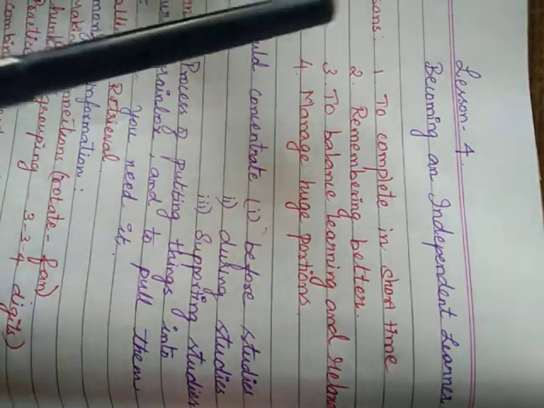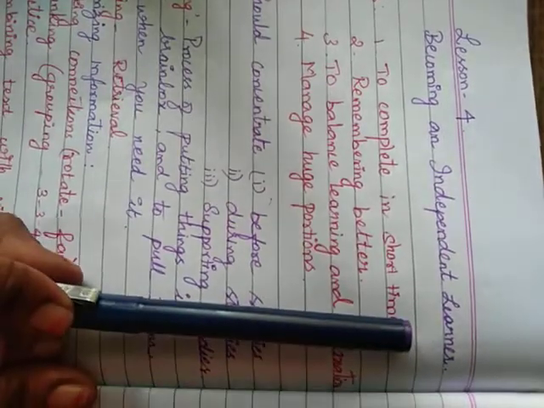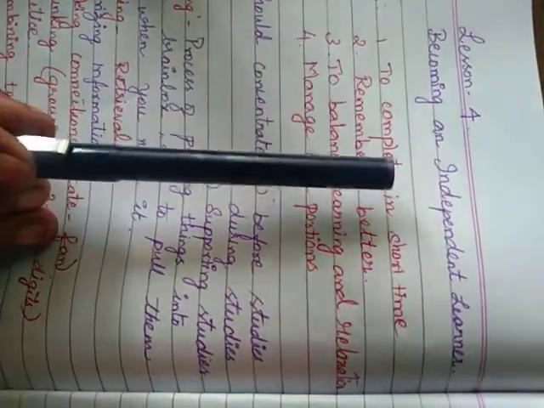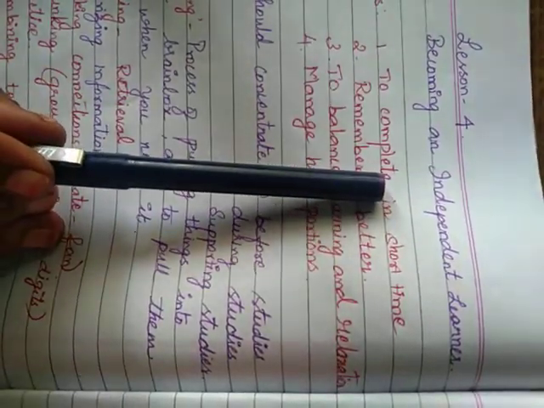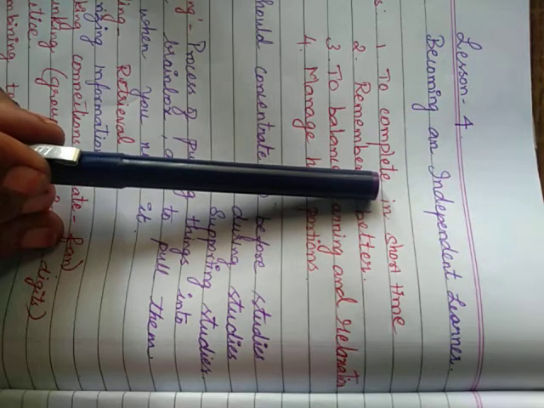The lesson name is Becoming an Independent Learner. To become an independent learner. Why become an independent learner? What is the use? Why? What is the reason behind this?